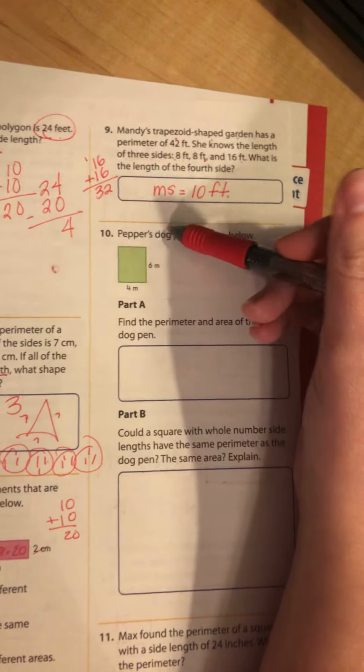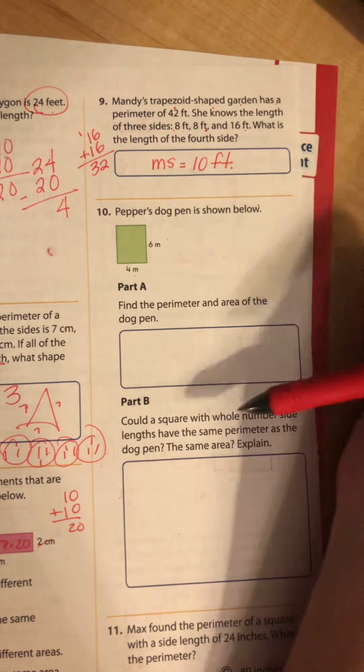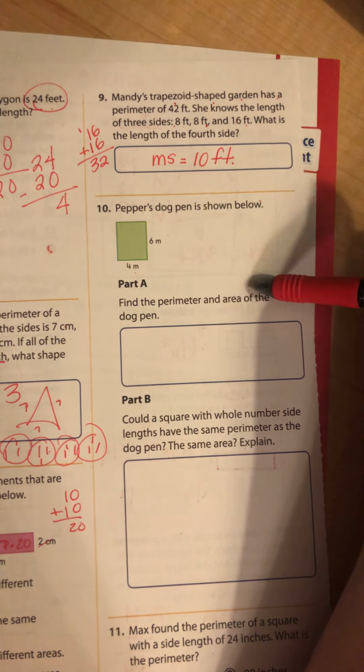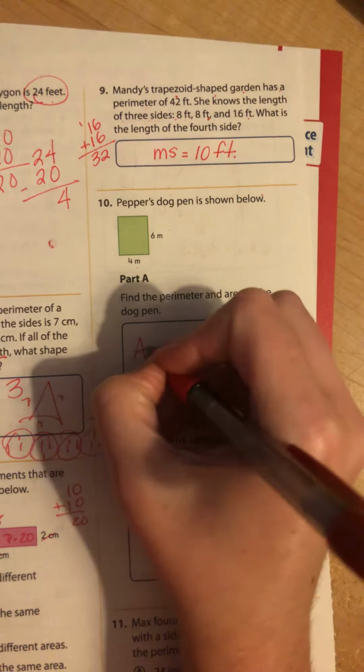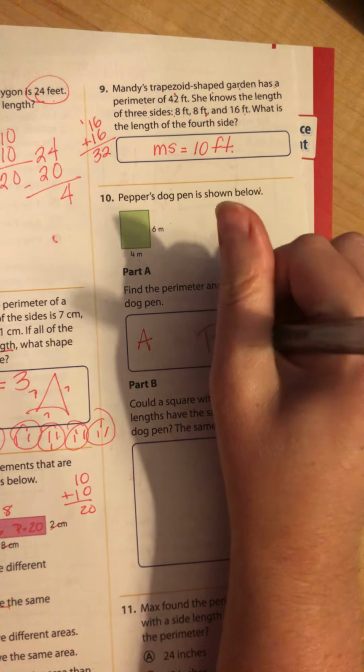Okay, Pepper's dog pen is shown below. Okay, so it's 6 by 4. Find the perimeter and area of the dog pen. All right, area and perimeter.